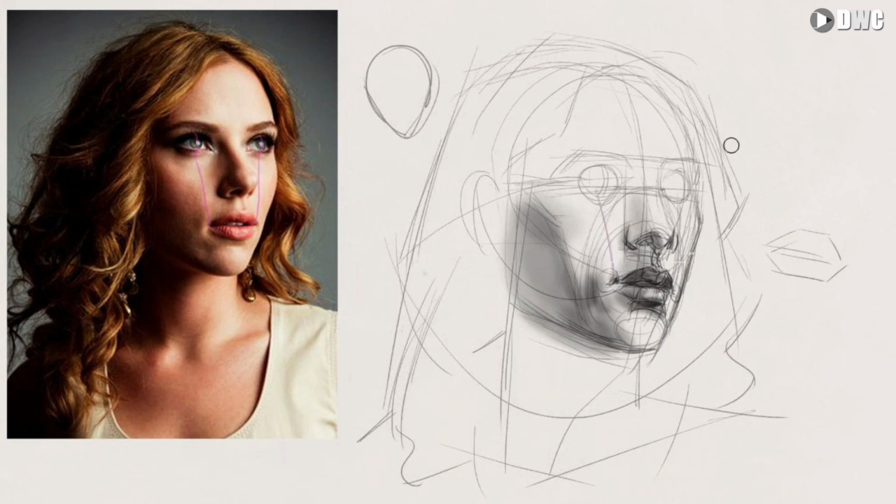That's pretty much all I need. And I can just erase my construction lines a little bit.